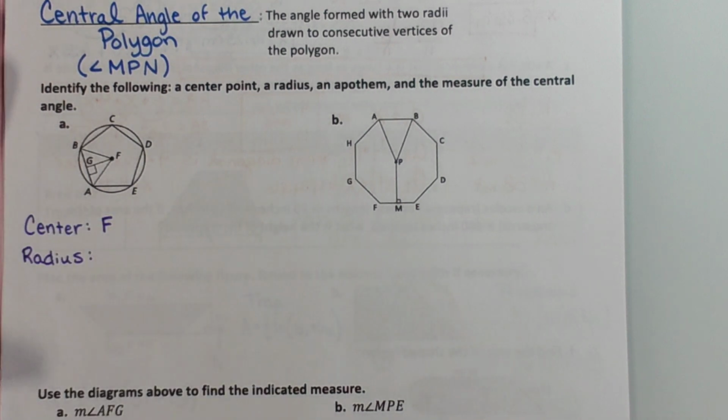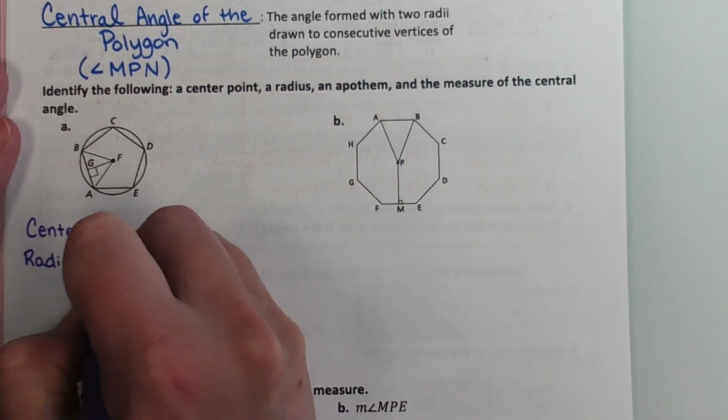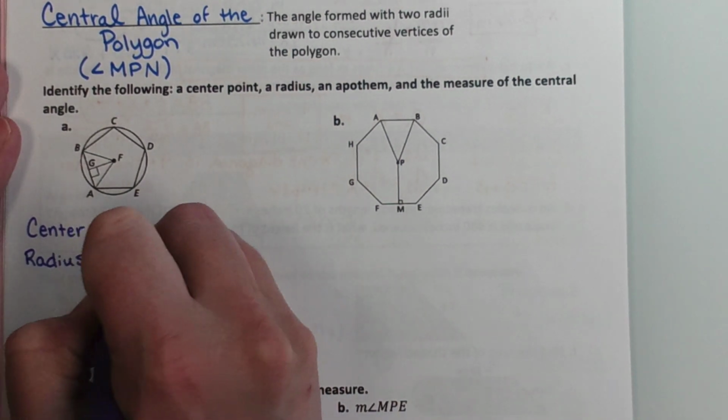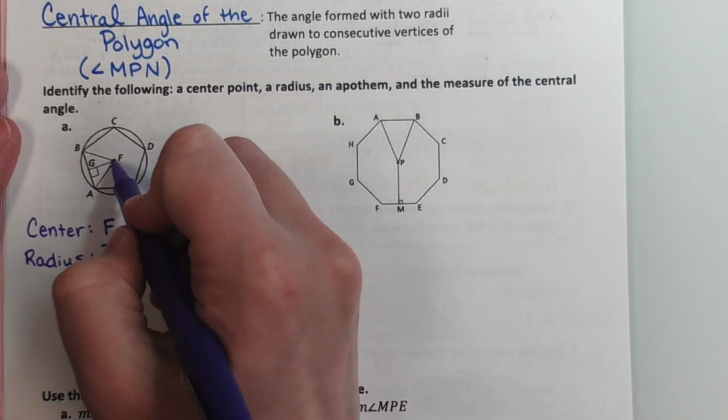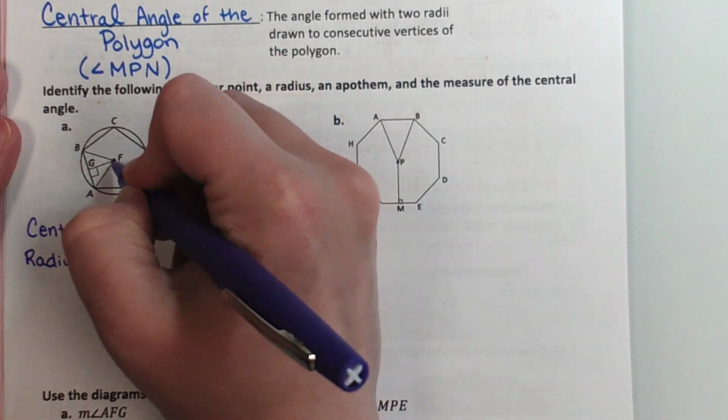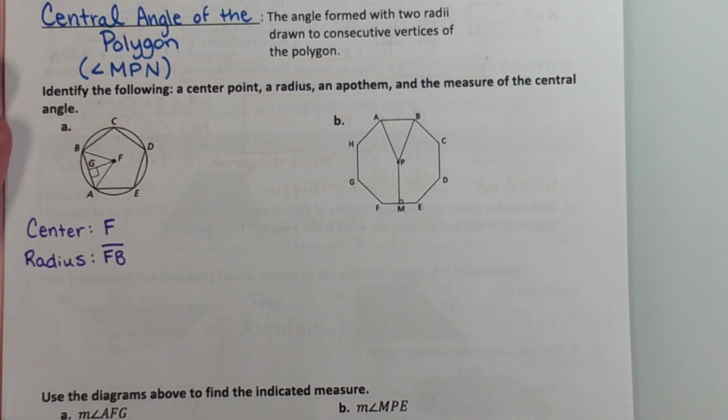A radius. Now there are multiple radii drawn in, and there's more that are not labeled. But can we name at least one radius? Yes. FB is one. You could have also said FA, or technically FE, FD, and FC are also radii.